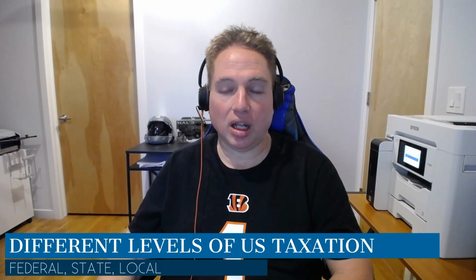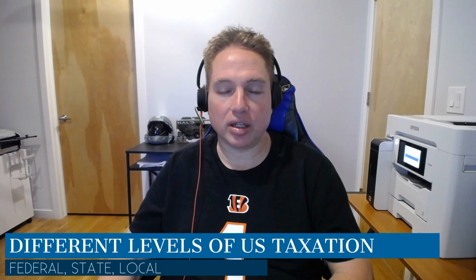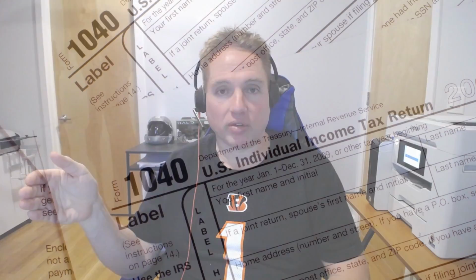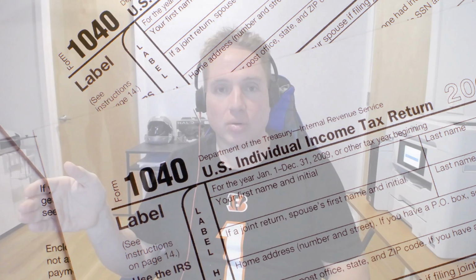The third thing we really need to understand in terms of core concepts is that there are different levels of taxation in the United States. A lot of people talk about their taxes and lump it all into just kind of one bucket. Again, there are different levels of taxation in the United States. First, the federal government is someone you're going to be paying money to, and you are going to pay that in the form of federal income tax.